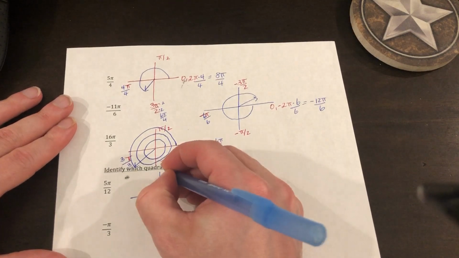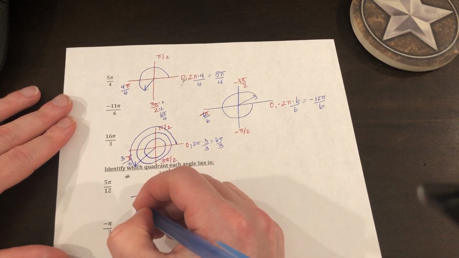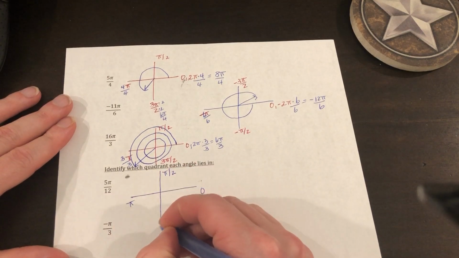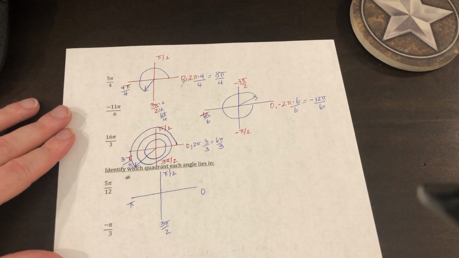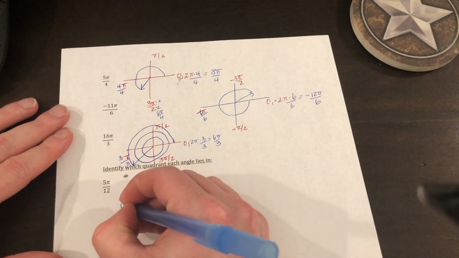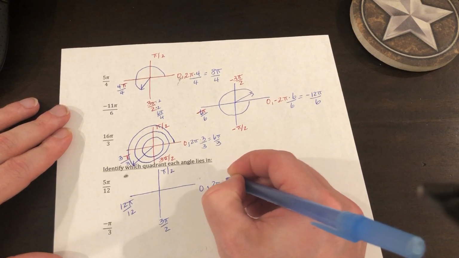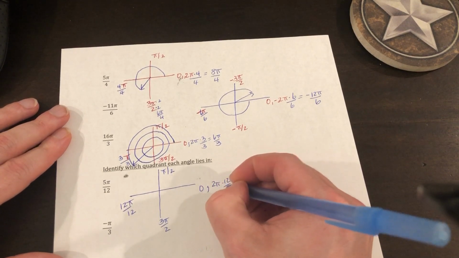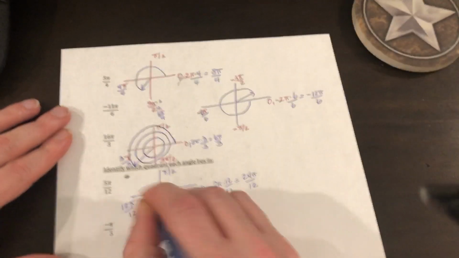So this is the point 0, pi over 2, pi, and 3 pi over 2. Now we're in twelfths, so this is going to be 12 pi over 12, and this is going to be 2 pi, and we're going to multiply it by 12 over 12, so it's 24 pi over 12.